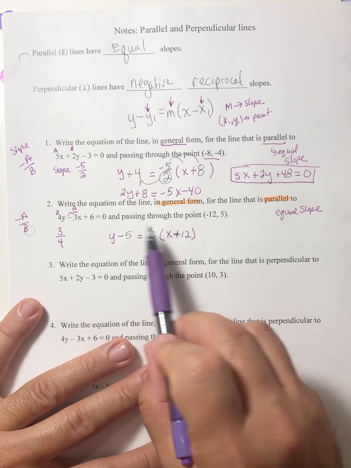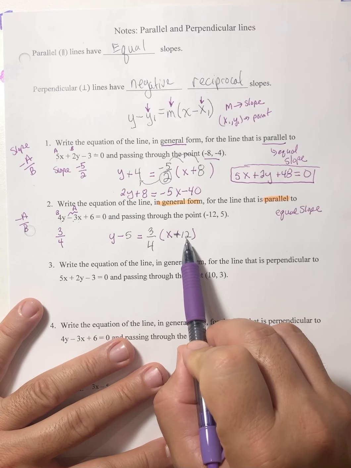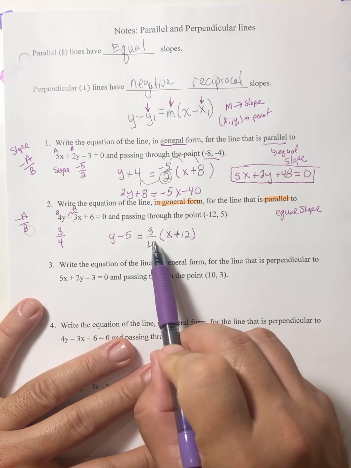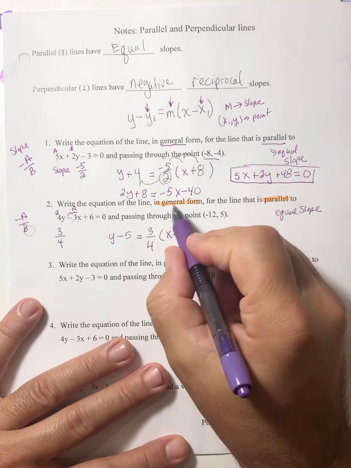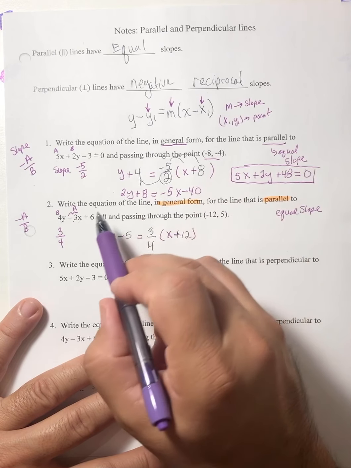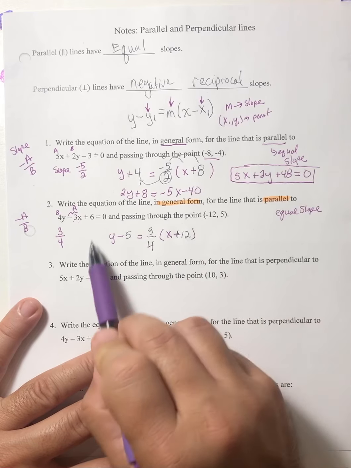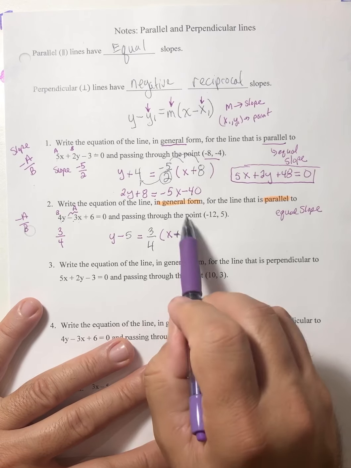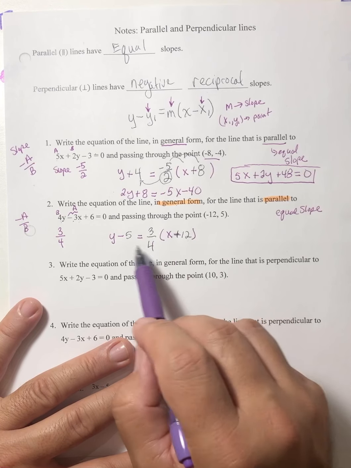Again, I'm going to avoid fractions, even though I know if I distribute the 3/4, it'll clean up the 12, not a problem. I'm going to do my cross multiply bit because I got to put things in general form. If I did not say general form, if I just said write the equation of the line, we're done. But because I'm using specifically the words general form, we have to clean this up.